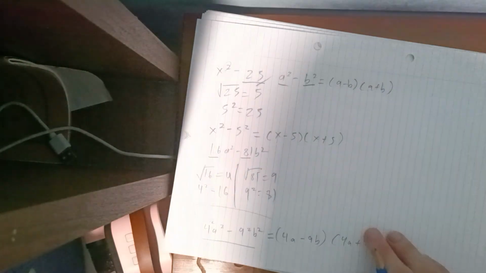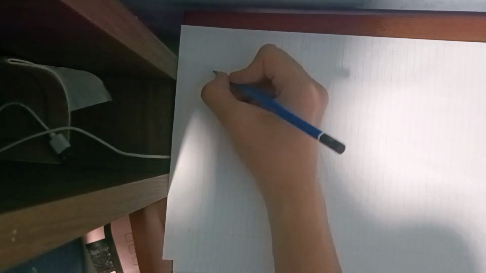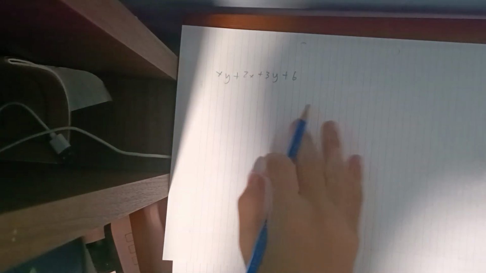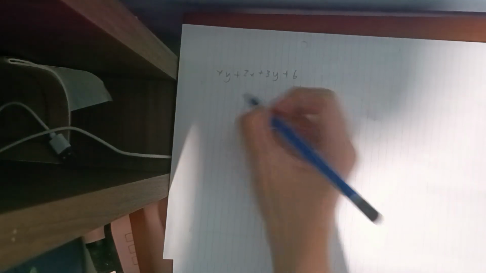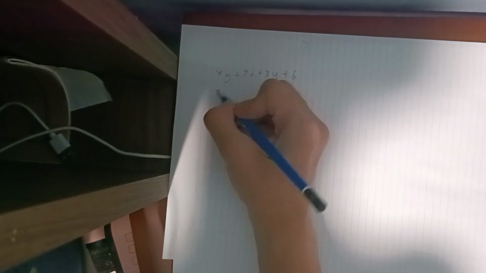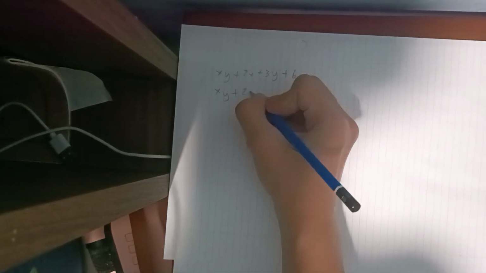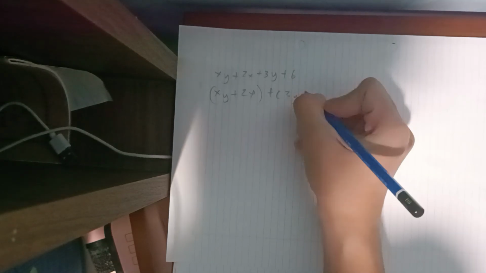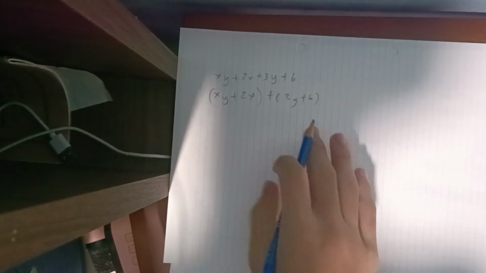Now for the final part, grouping, which is actually easier, but I'd rather leave it for last because trinomials and difference of squares are together. So xy plus 2x plus 3y plus 6. This might look daunting at first, but let's segregate this. Let's give it two partners. So xy plus 2x, let's make that into one group. 3y plus 6, let's also make this into one group.